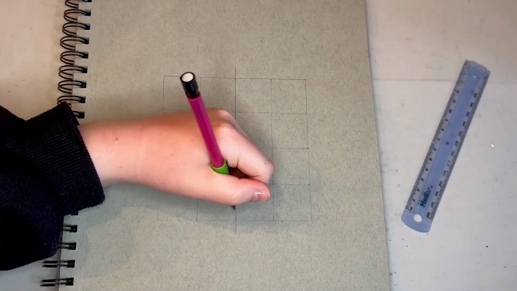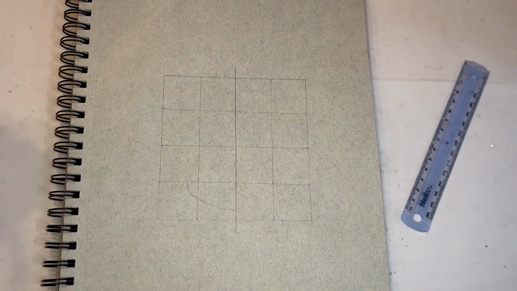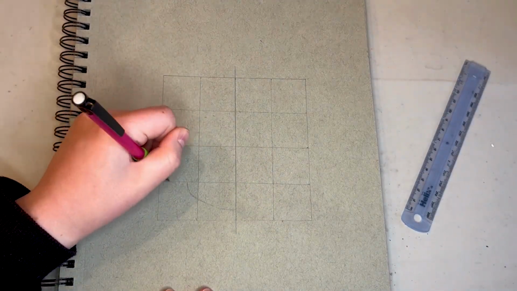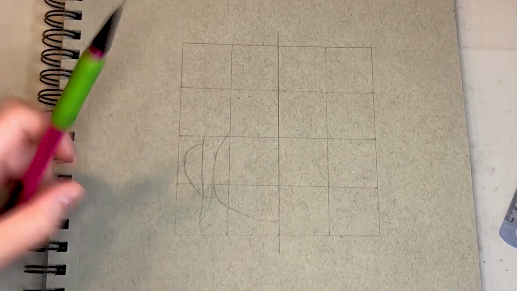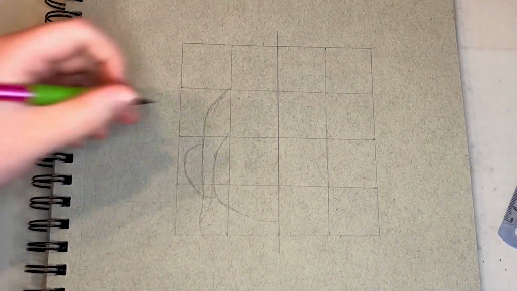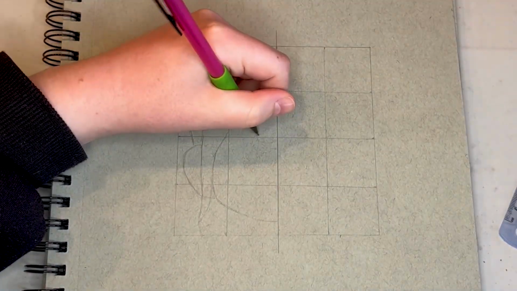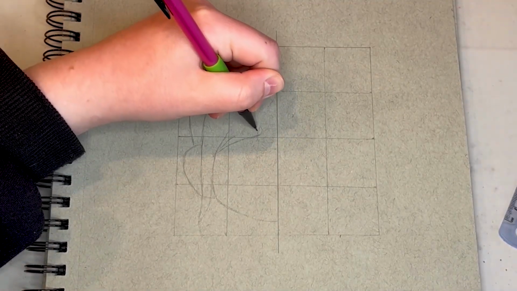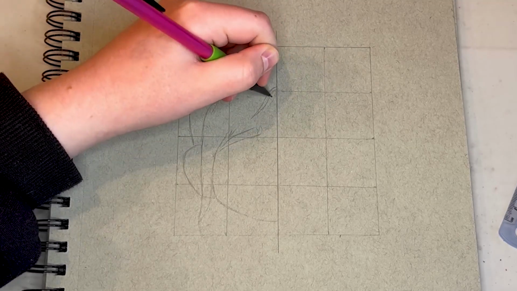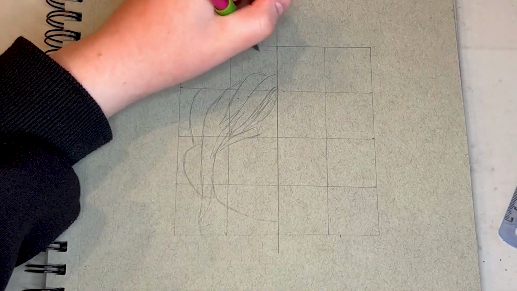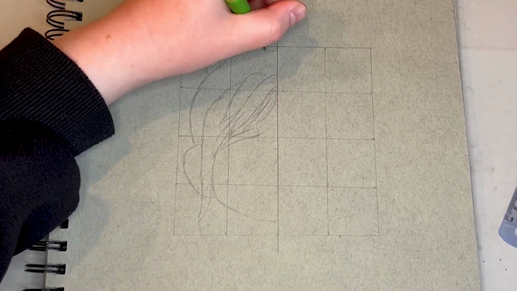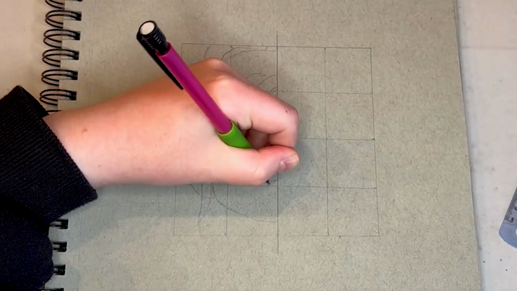The next part, and probably one of the most important parts, is doing the sketch. If you can nail the sketch, then everything is so much easier afterwards. Obviously this isn't a realistic drawing we're going to be making, it's a cartoon one, so it's slightly easier. All the facial features on cartoon sketches are a lot more round and less defined, so you can be quite loose with it in a way.